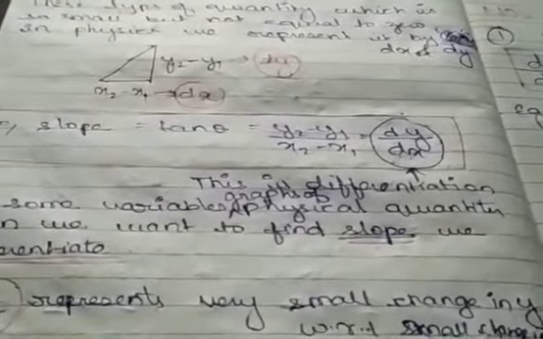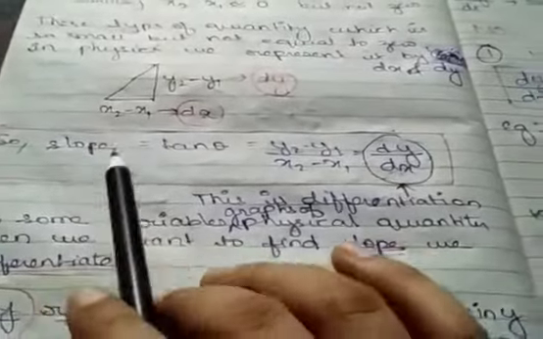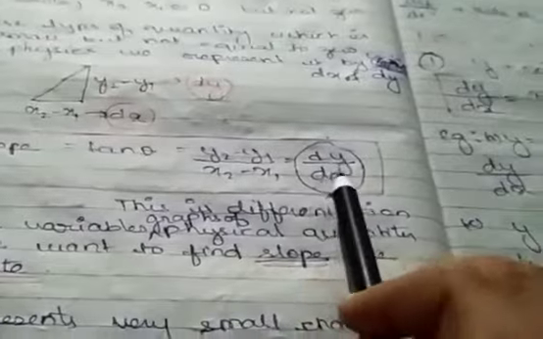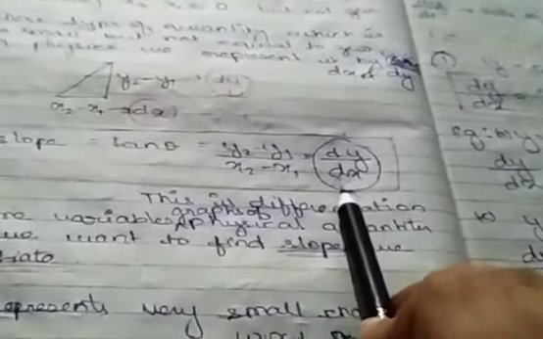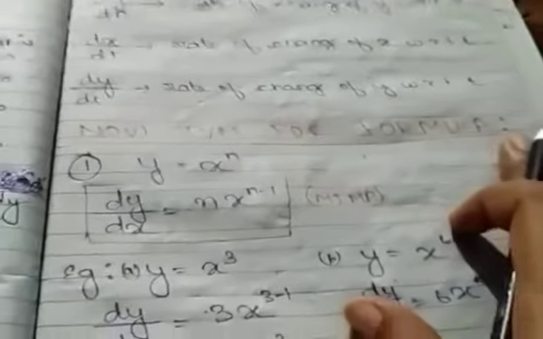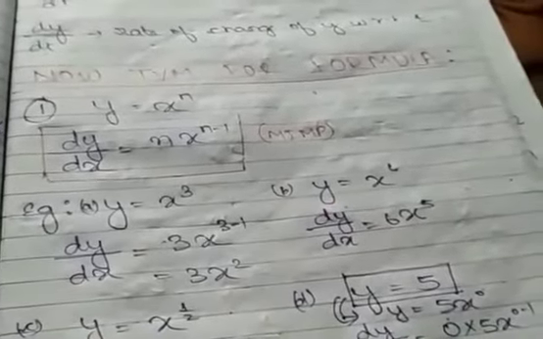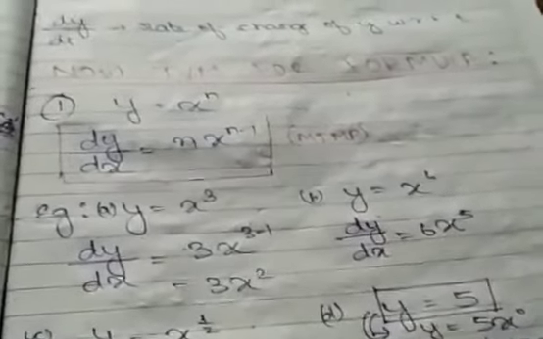Now we know the physical significance of differentiation. What is differentiation? Differentiation is the slope of a variable graph. So it is a very small change in y with respect to a very small change in x. Let us now try to find out how to find the differentiation of some function. From now it is very important, because we are going to remember the formulas also.